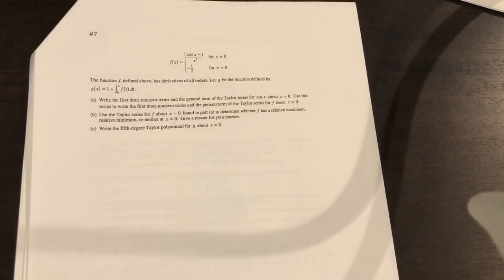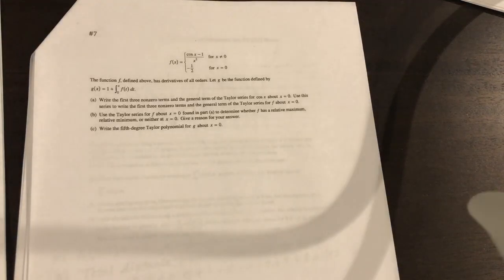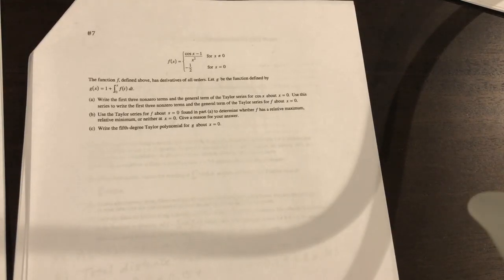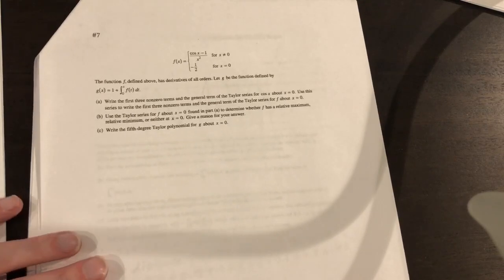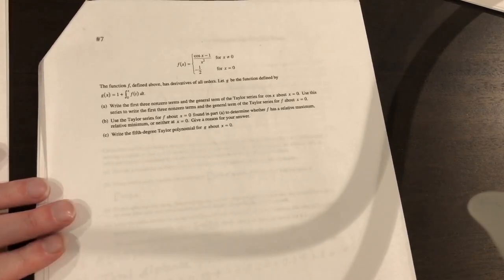Okay, so we're given a piecewise function. The function f defined above has the derivatives of all orders. Let g be the function defined by g of x is equal to 1 plus the integral from 0 to x of f of t. Okay, so it says write the first three non-zero terms in the general term of the Taylor series for cosine x at 0.